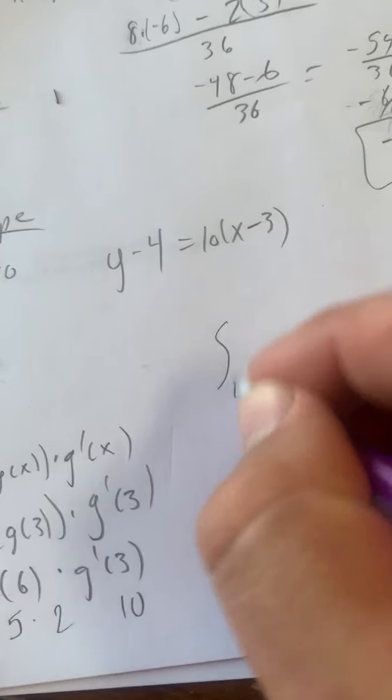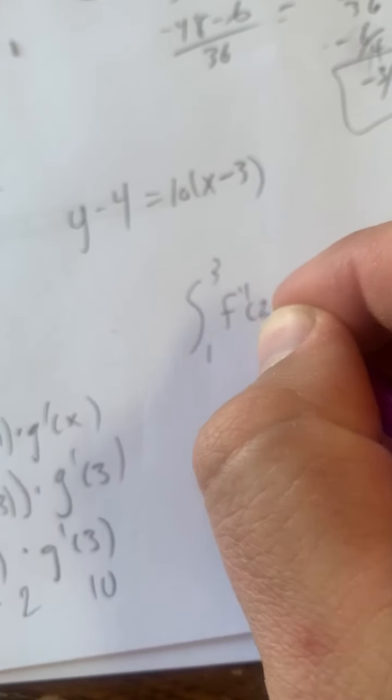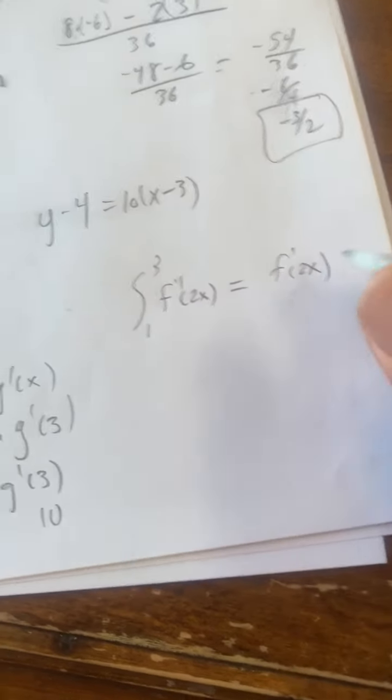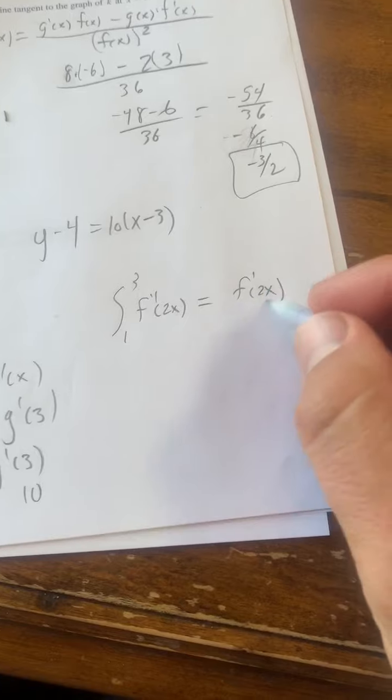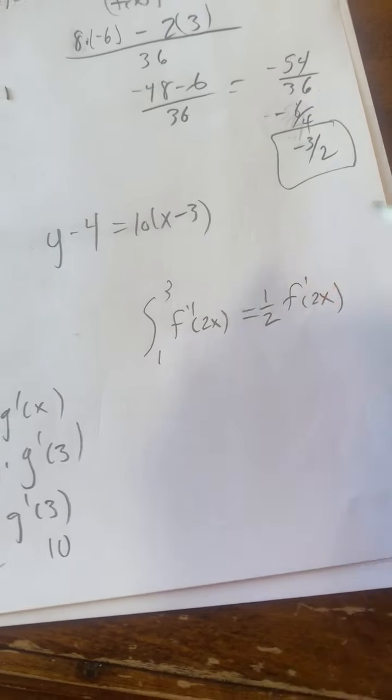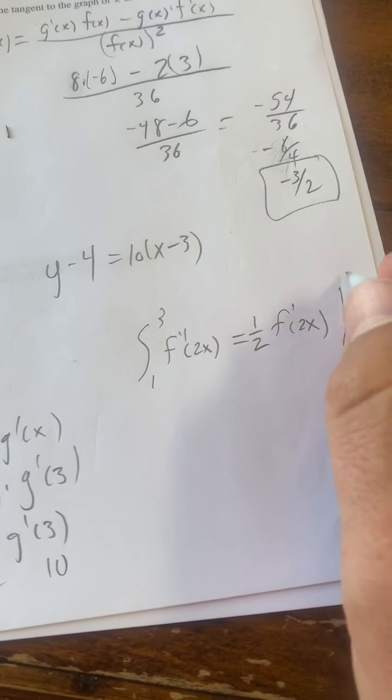C says, find the integral from 1 to 3 of f double prime of 2x. Okay, so I know in order to get an f double prime of 2x, I need an f prime of 2x. But for this f prime of 2x, you'd have to take the derivative of the inside, giving you a 2 that you don't have here. So I'm going to put a 1/2 in front of this. I'm going to evaluate from 1 to 3.